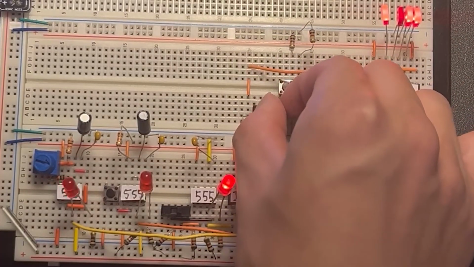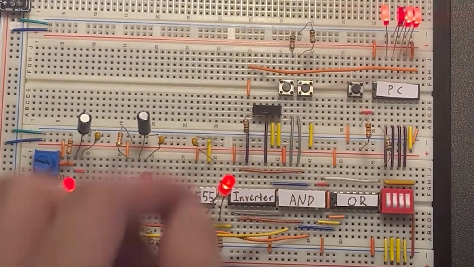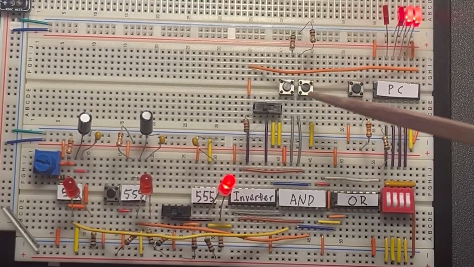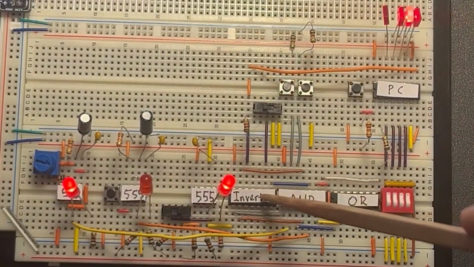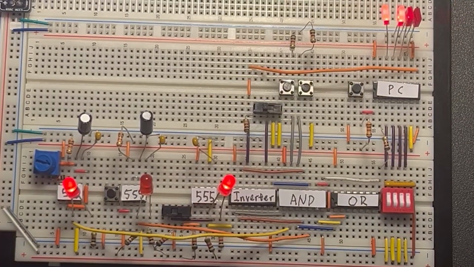So as you can see, the astable is pulsing, but the final 4 LEDs right here are not counting at all. When I flick it back, it goes back to normal. And these 2 buttons use an AND gate and an inverter to simulate a NAND gate. And so basically these 2 go into the load pin of the PC.